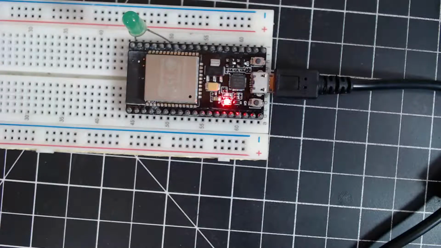Let's see which was the recent one. I think it's this one. Oh no, I think it is the Blink. Let's see. Oh no, yeah, this is it. This is it. So let's add this.